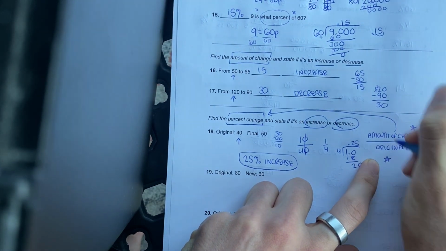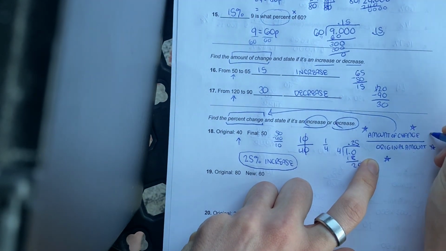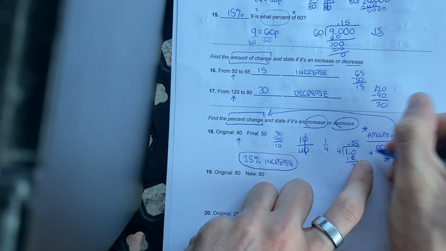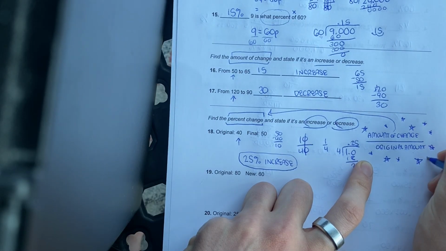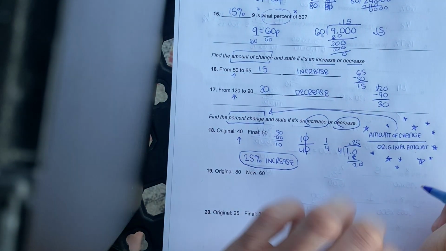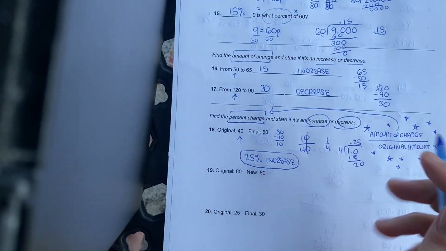So star this, write this 10 times, 20 times, however many times it takes for you to memorize it, because you're going to need to know this. In my consumer math class, which is for 12th graders, we cover this as well. And guess what? Same equation right there that you would be using.